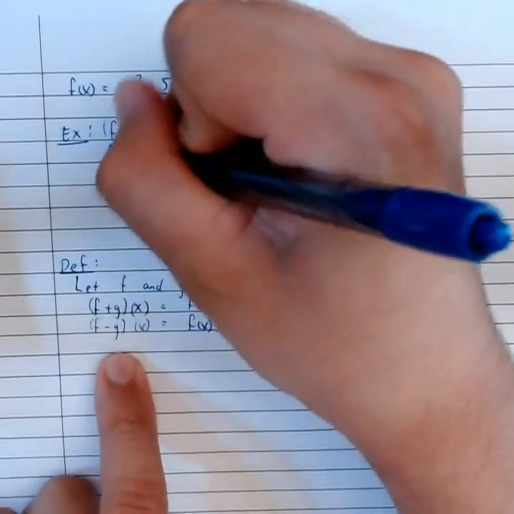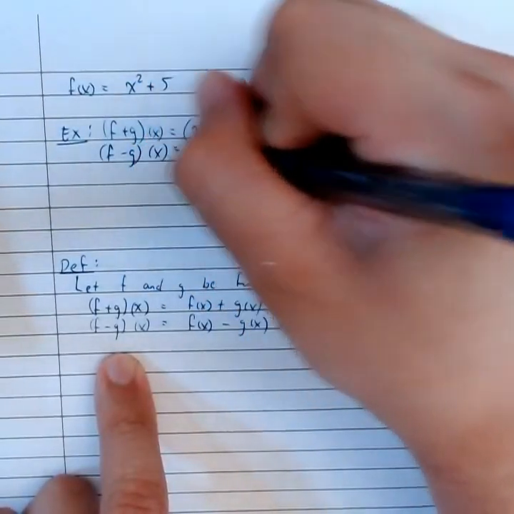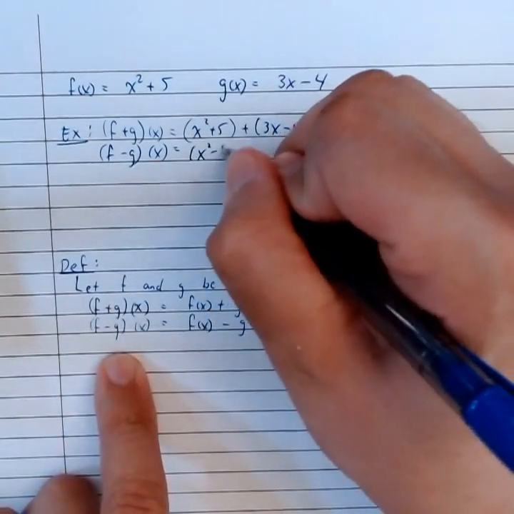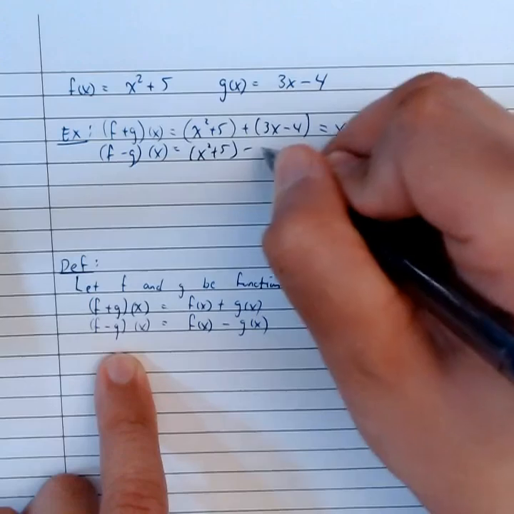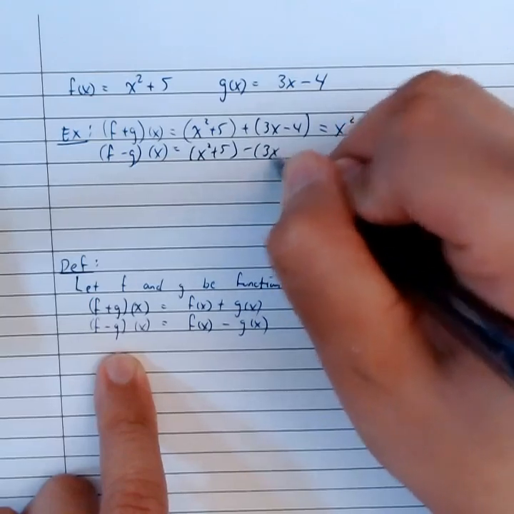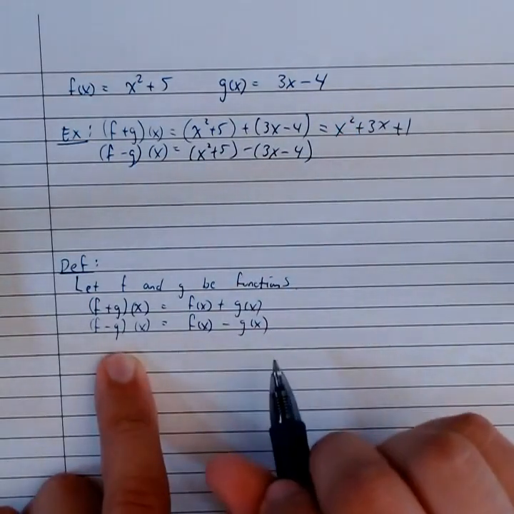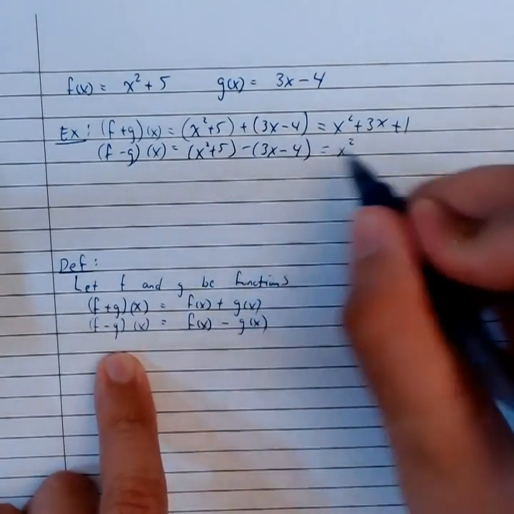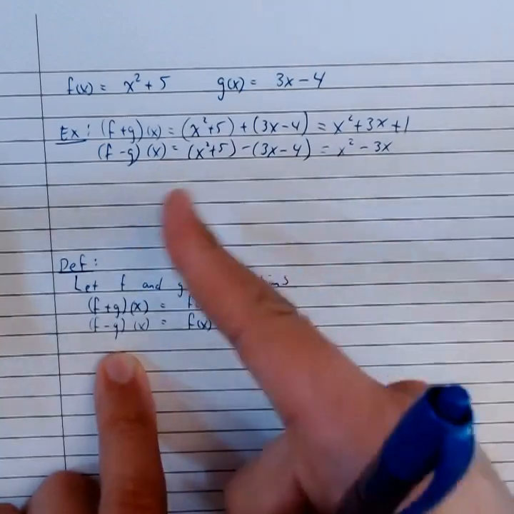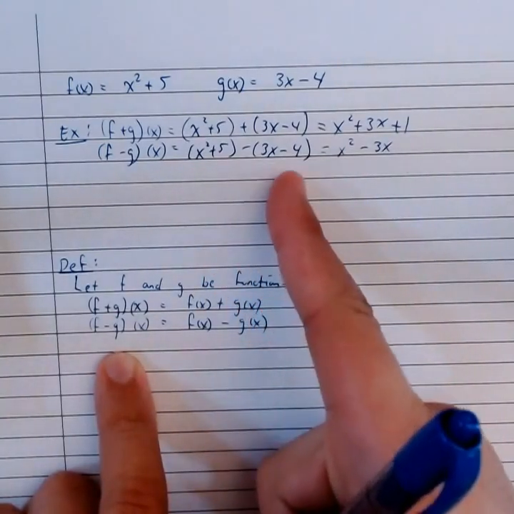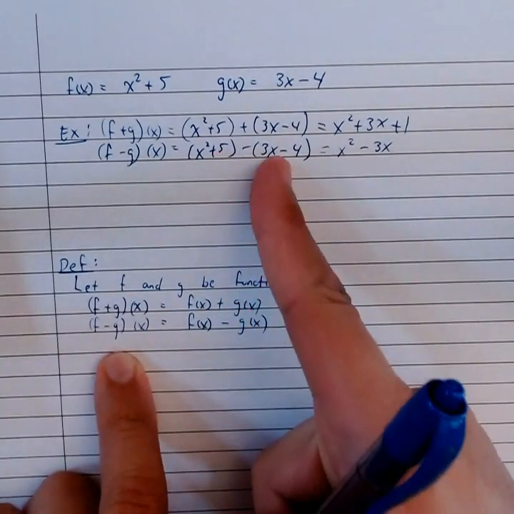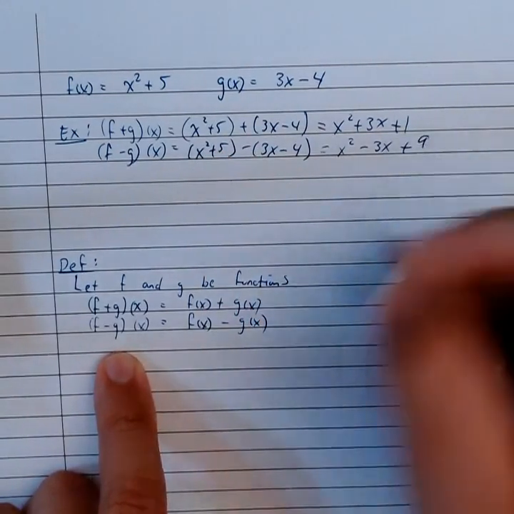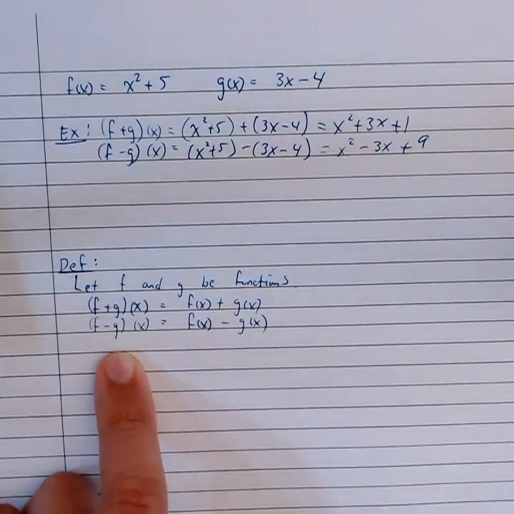Subtraction works the same way. We have f minus g. We would start with the function f and subtract the way the function defined is g. And so that'll give us x squared minus 3x. And that's 4 minus a minus, so that'll become plus 4, which will give us 9. 5 plus 4, which will give us 9.